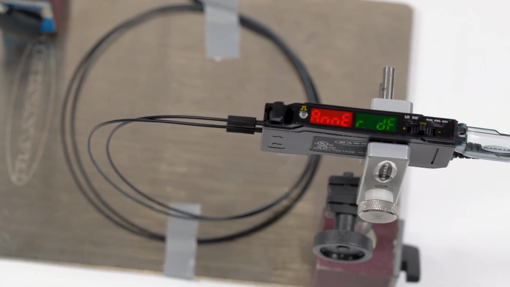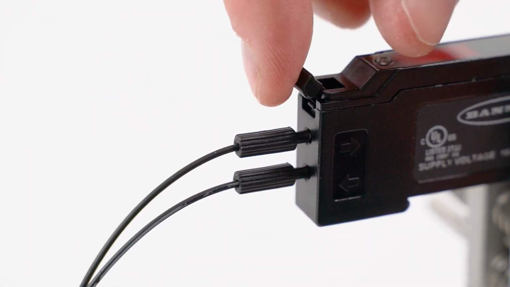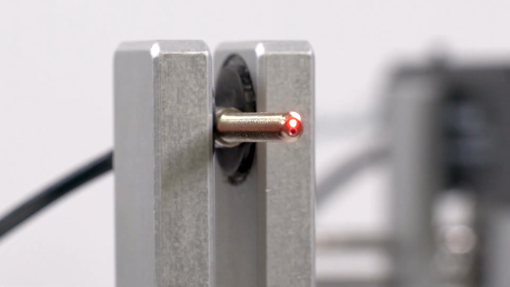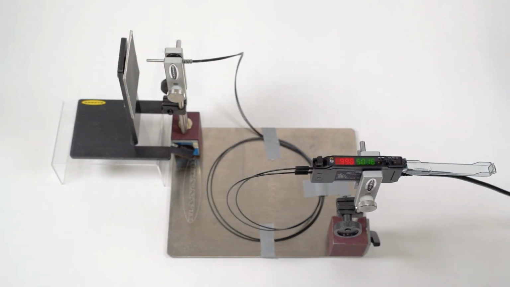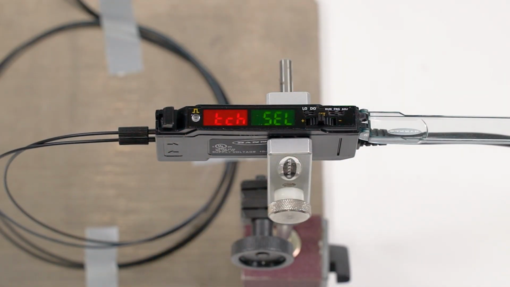Welcome to a short how-to video that will cover the basics of setting up the dark set function of the DF-G Fiber Optic Amplifier from Banner Engineering. To begin, move the mode switch to PRG to access the Program Mode menu.